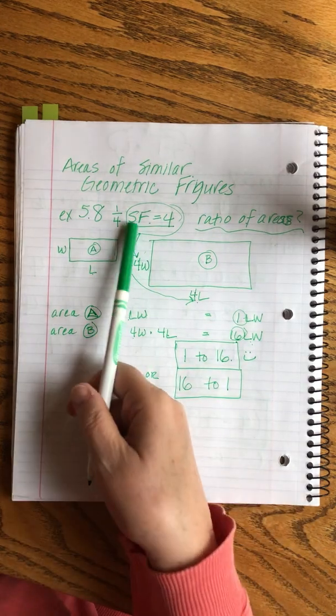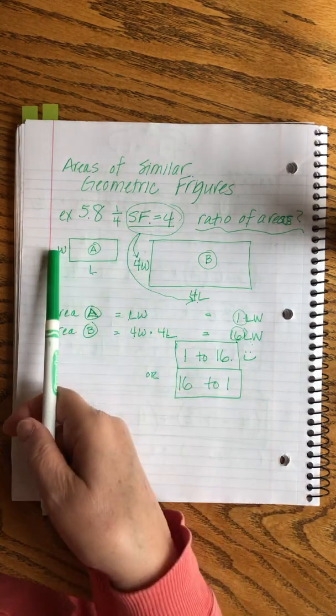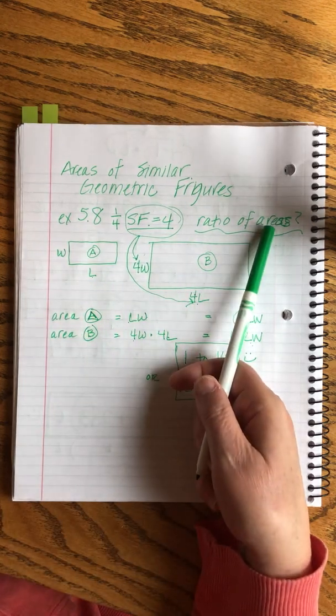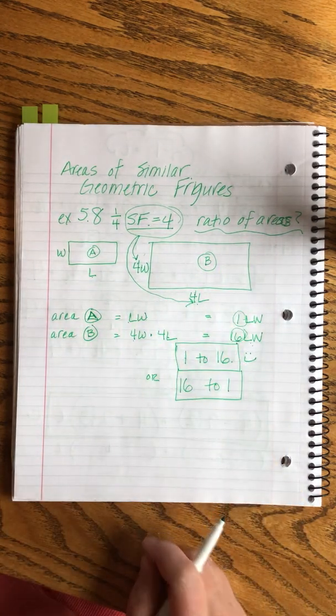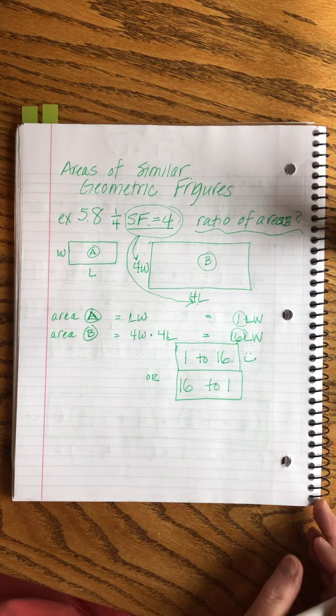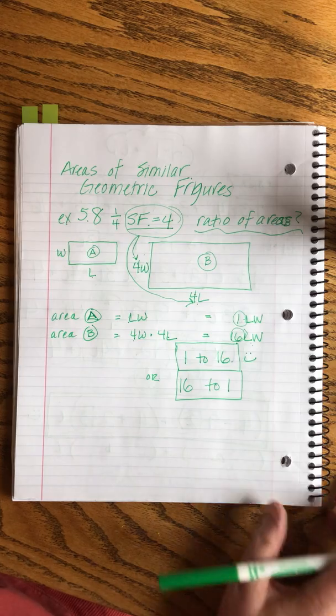But the idea here is that you take the information about how much bigger each side is than the other, and then you calculate the areas to answer the question. Okay, that's kind of tricky. It might not sink straight into your brain right away, but that's how we do it. Here's another one that is similar.